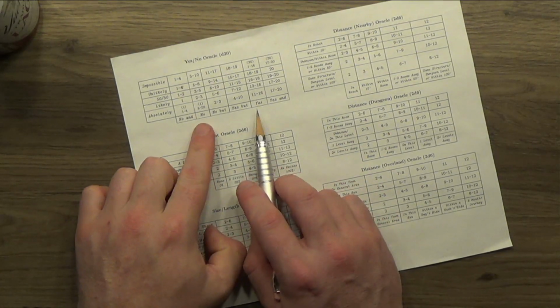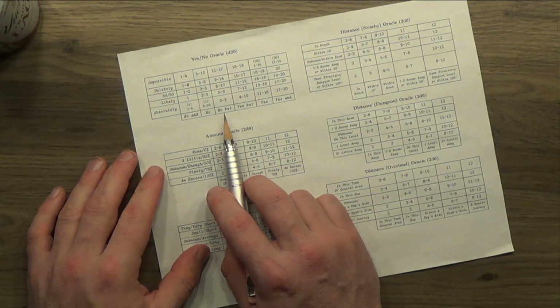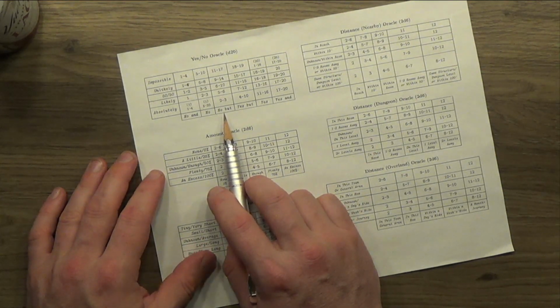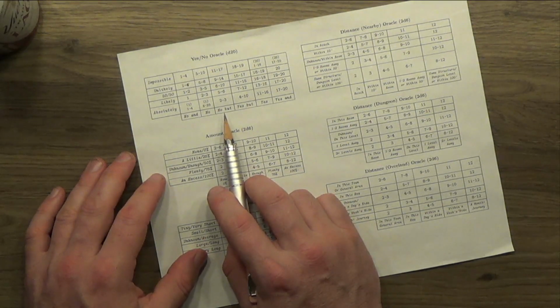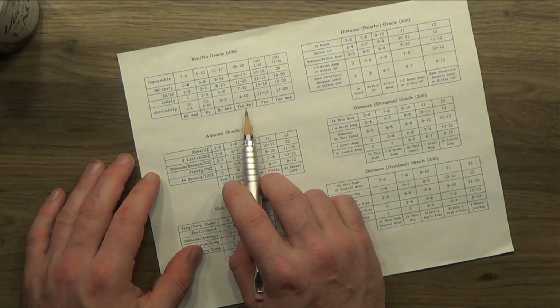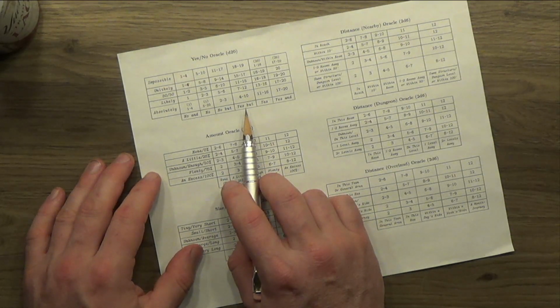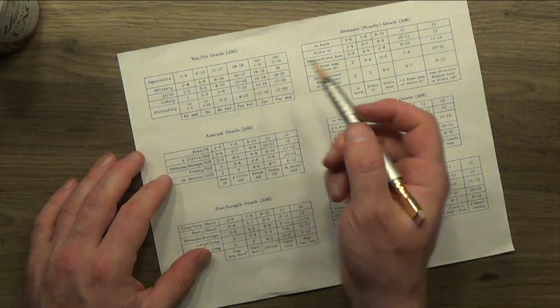And then there are just regular yeses and nos. There's no, but, like, no, there are no tracks, but you do find a little bit of spore, but you're not sure what it might have come from. Or yes, there are tracks, but you're not exactly sure how many people there were or which way they went from here. So that's the way that works.